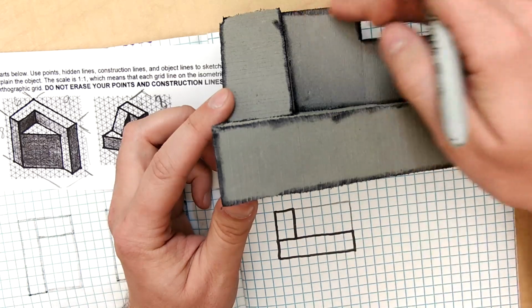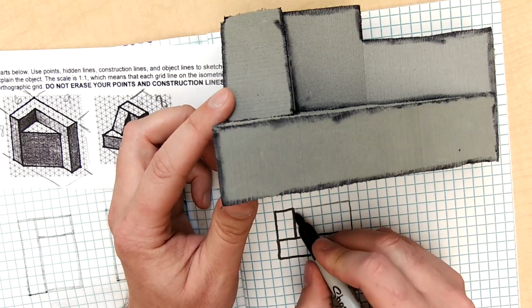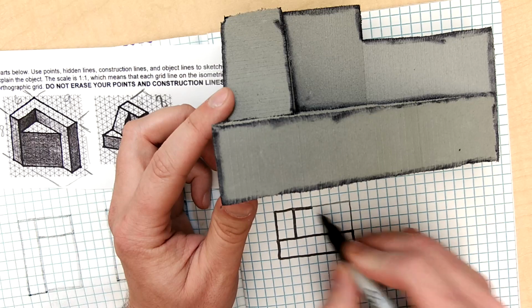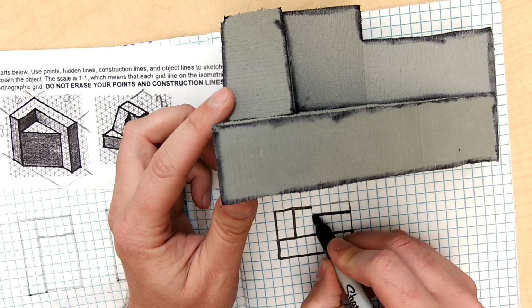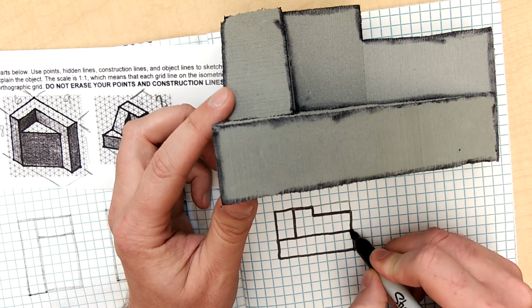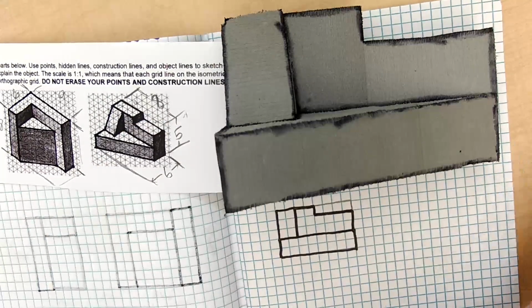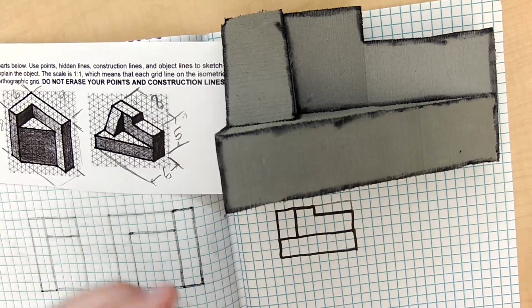And then I have this little notch here. So that is my front view.